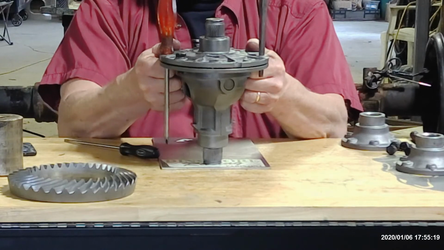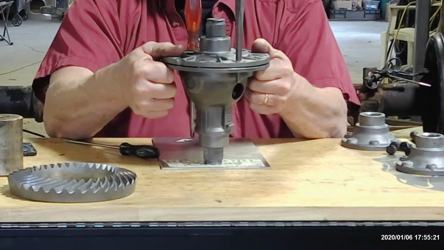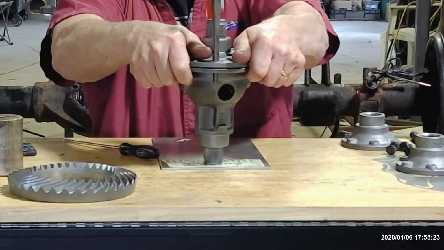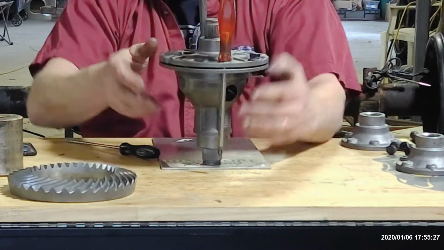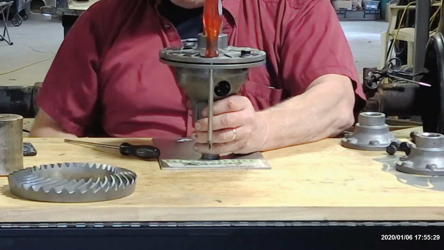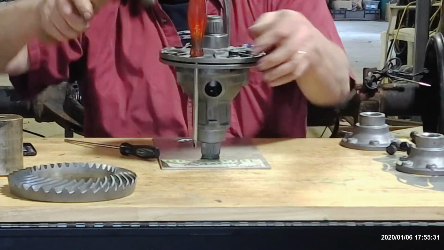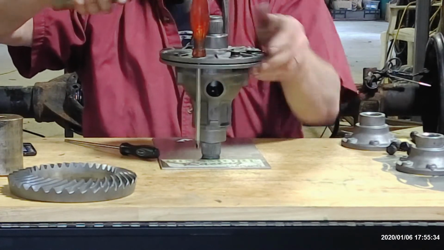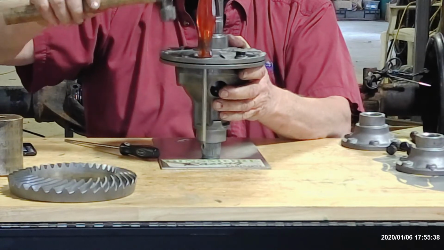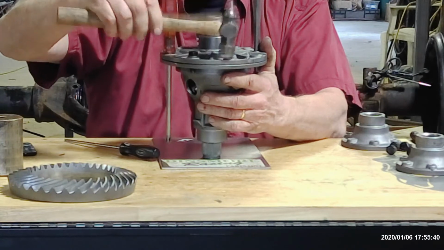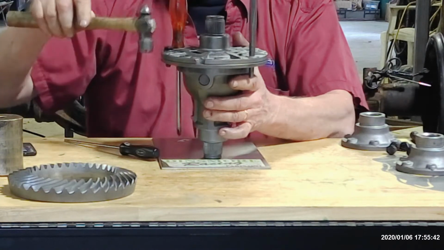And when we go together, we shouldn't have a lot of tension on these. We can almost squeeze it together by hand. You may have to tap it down just a little bit. And when you're going to put components together, you don't want to beat them together. I'm just using a little wee tiny hammer, candy cracker we call it, and I'll bring that down.